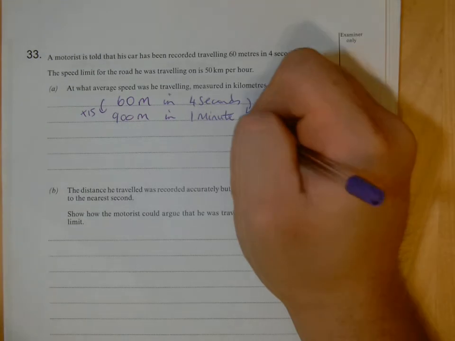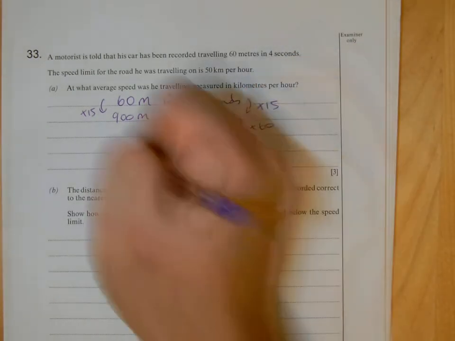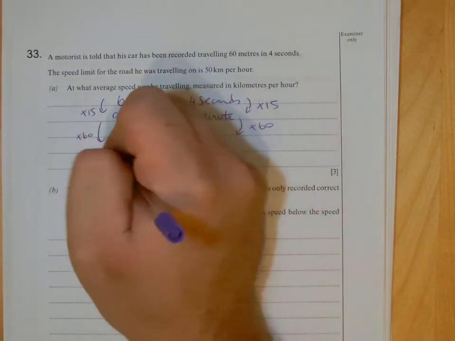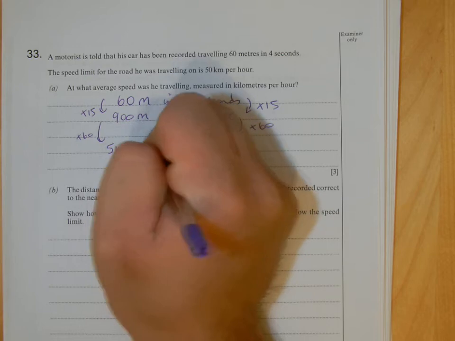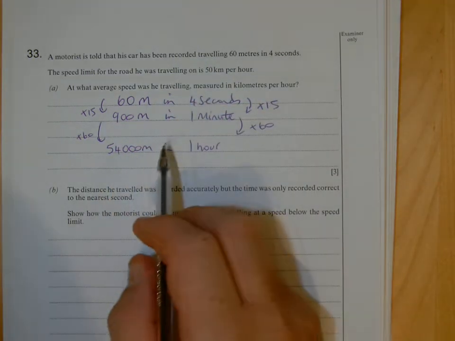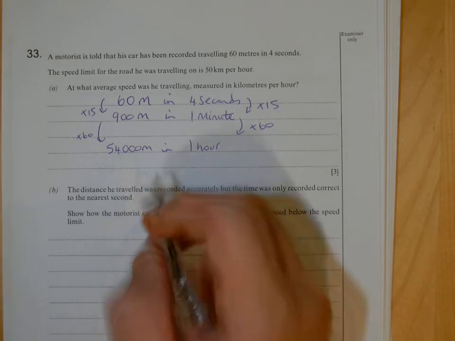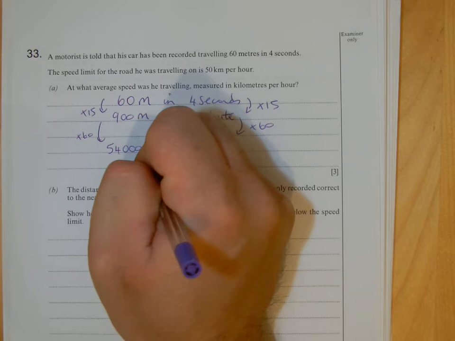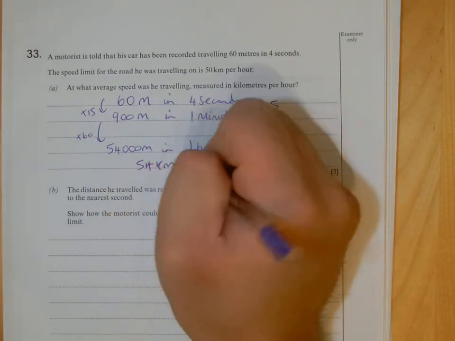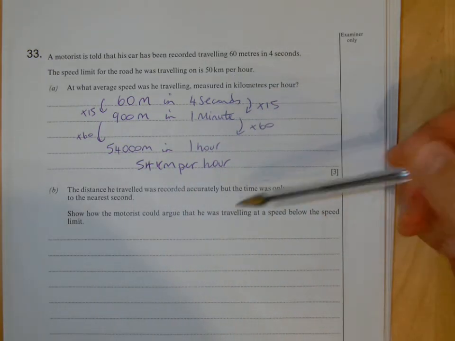Okay, times that then by 60 to get an hour. So times this by 60, and you get 54,000 metres in 1 hour. So because there's 1,000 metres in a kilometre, we've got 54 kilometres here. So his average speed was 54 kilometres per hour, so he was breaking the speed limit.